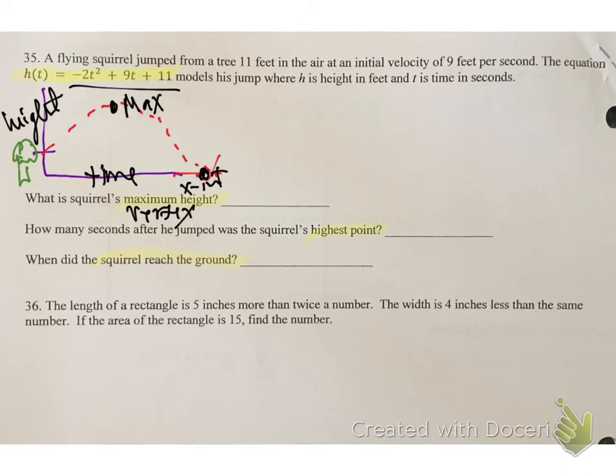So to find my vertex, x equals negative b over 2a. In this case, it would be negative 9 over 2 times negative 2. So that would be 9 over 4. So the max is, not negative, just a positive 9 over 4.